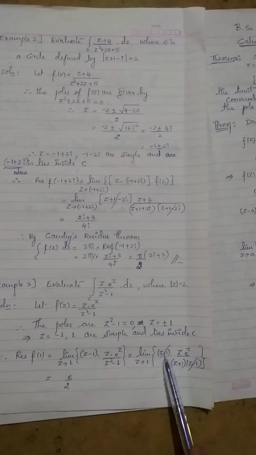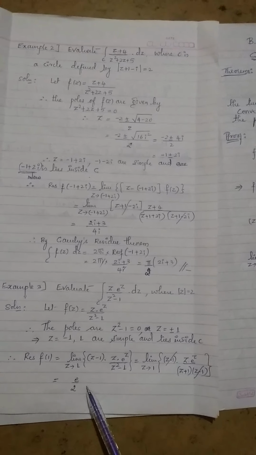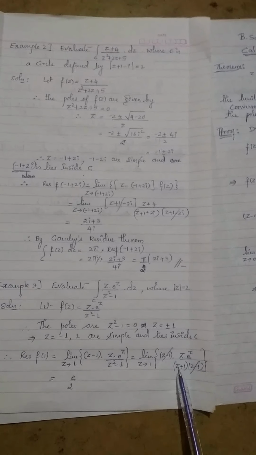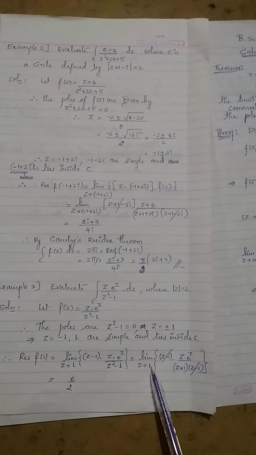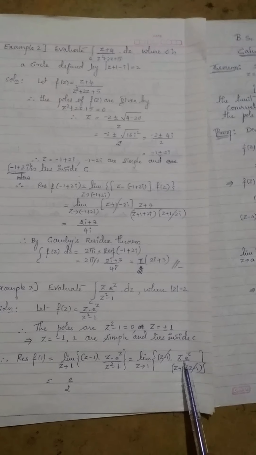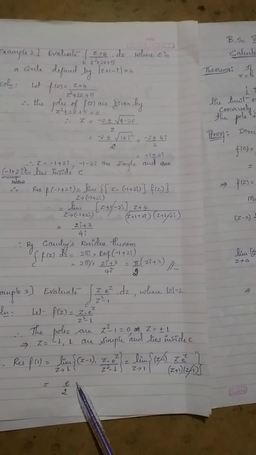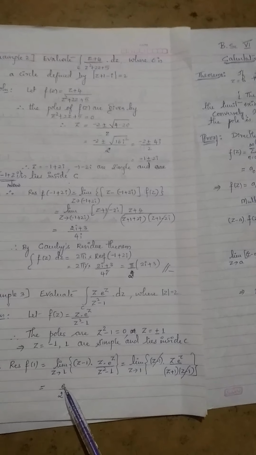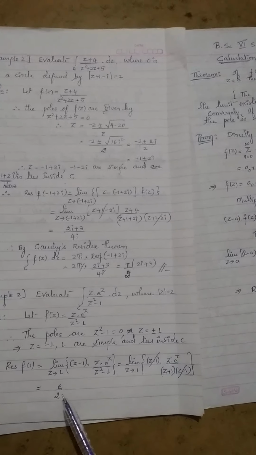So z minus 1 gets cancelled, and only z into e raised to z divided by z plus 1 remains. If you put z equal to 1, we get 1 into e raised to 1, that is e, divided by 1 plus 1, so we get e by 2.